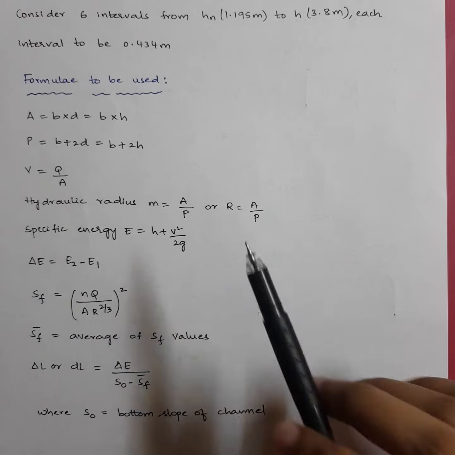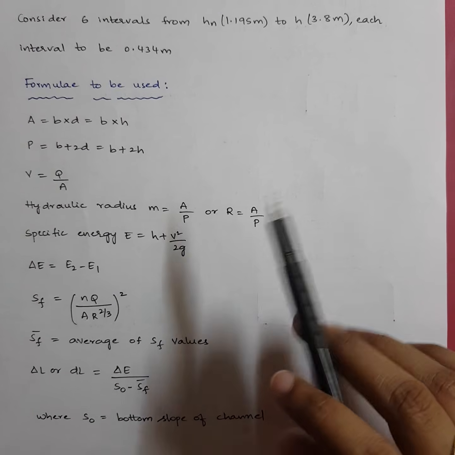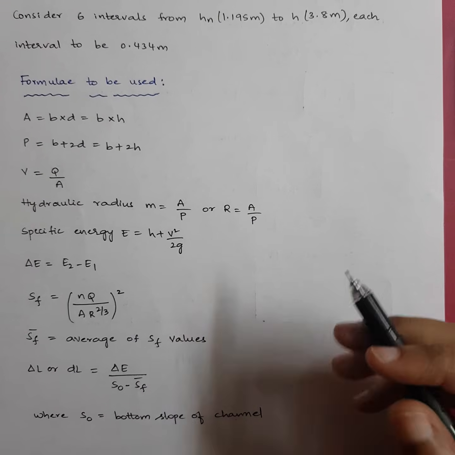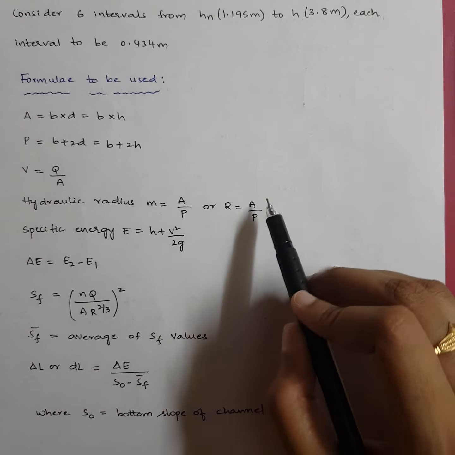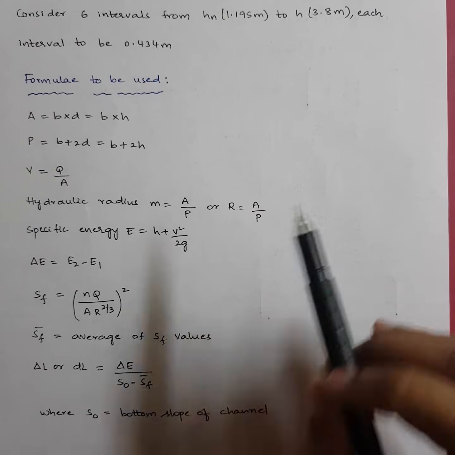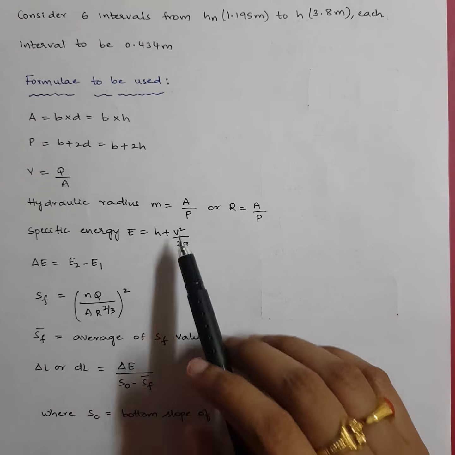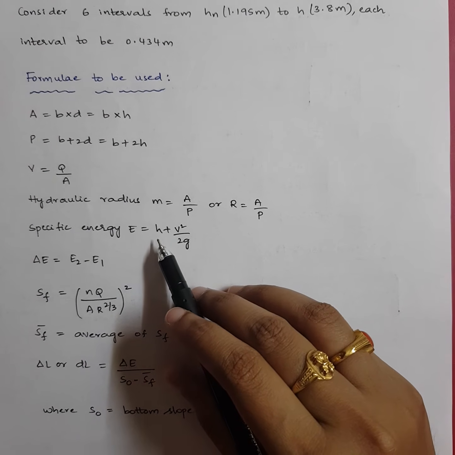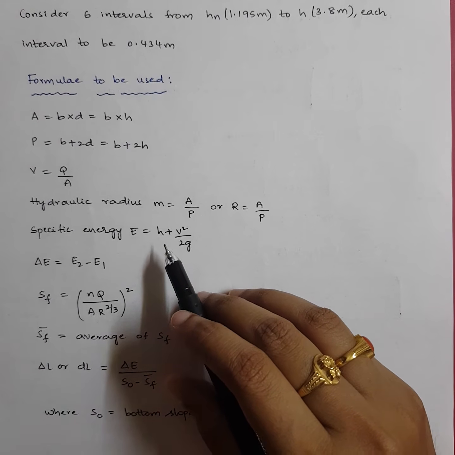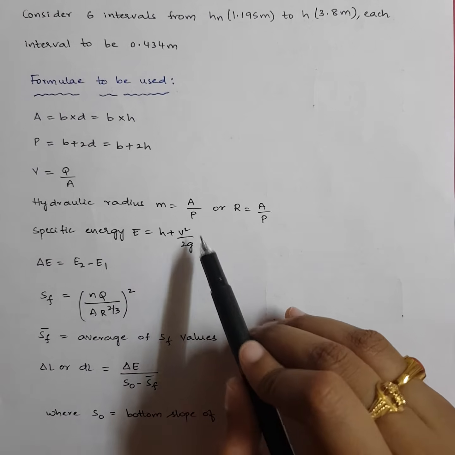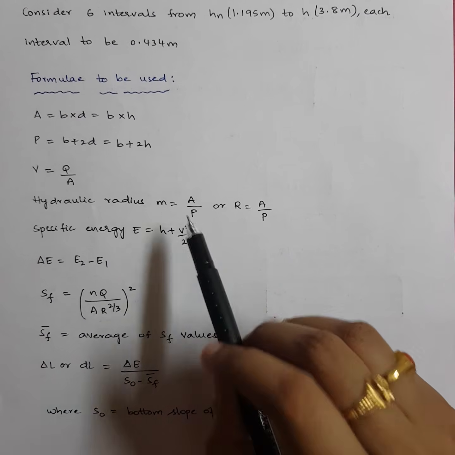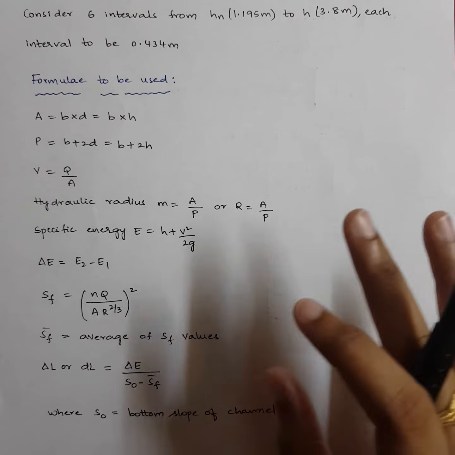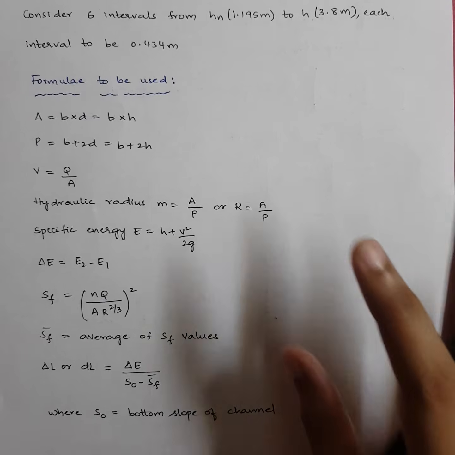Next, we have the hydraulic radius formula, A by P. In this direct step method, generally we write hydraulic radius with R. You can represent hydraulic radius either by M or by R, which is A by P, area by wetted perimeter. Then we have specific energy, which is H plus V square by 2G. H is the depth at the interval where you are calculating, and you will get this V from Q by A. Then delta E is the difference between the specific energies of two intervals.